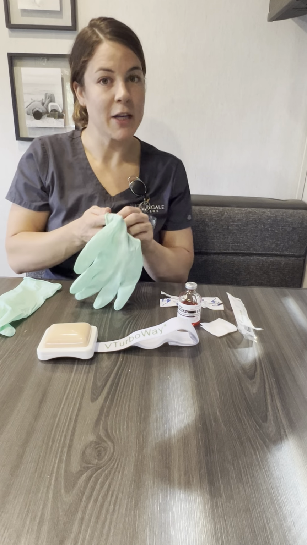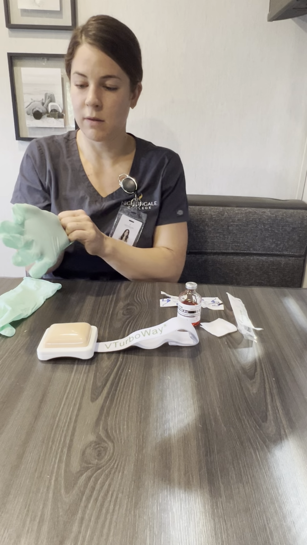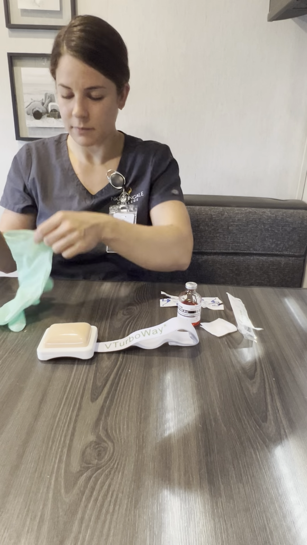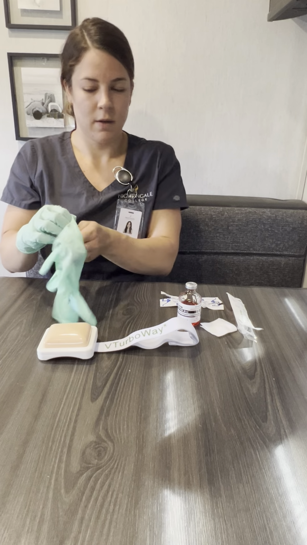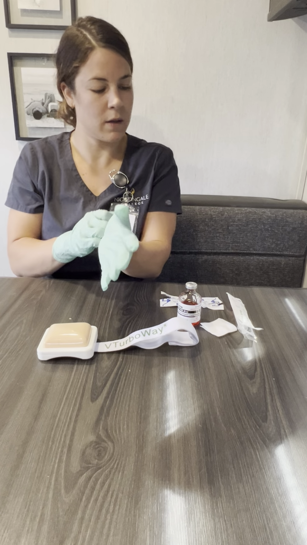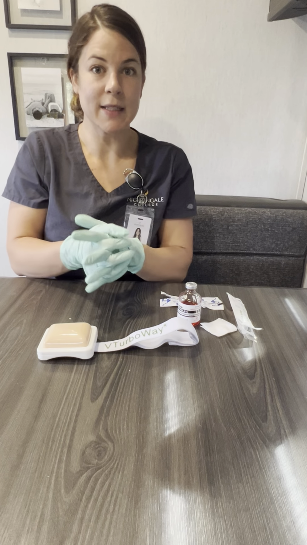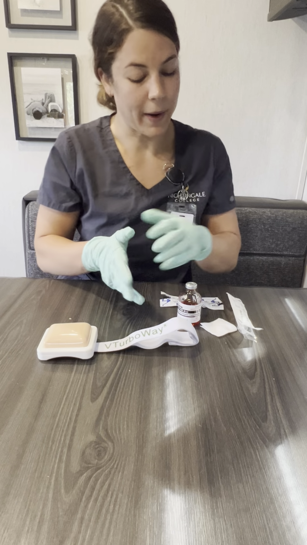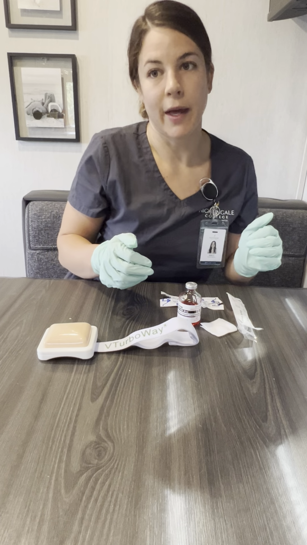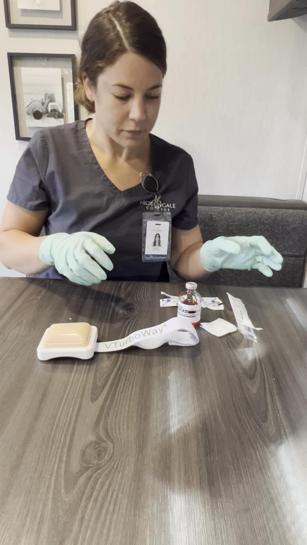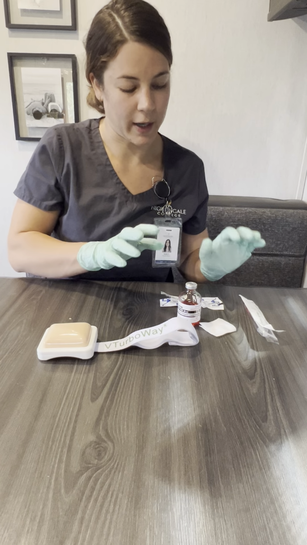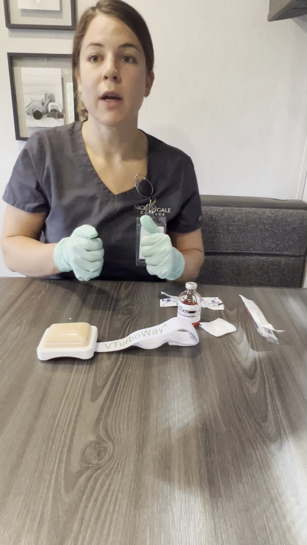I'm going to perform hand hygiene and then I'll put my gloves on. Alrighty. So now that I've verified for the second time in the MAR what my medication is, I will then go ahead and head over to my patient with the correct syringe, correct medication.